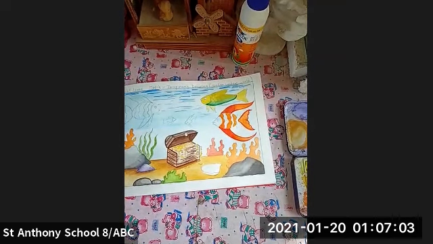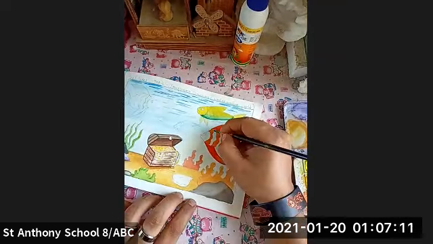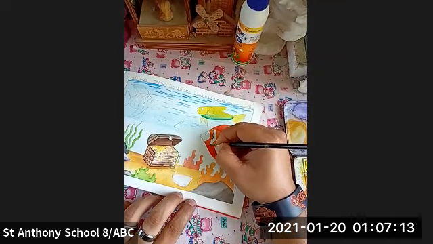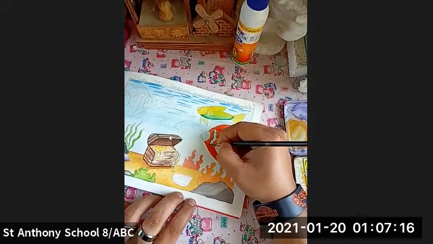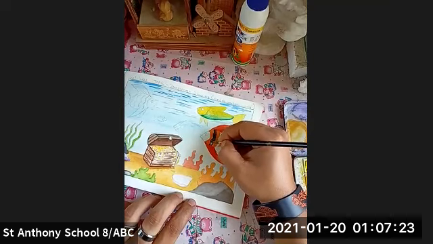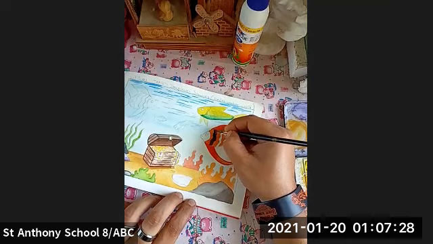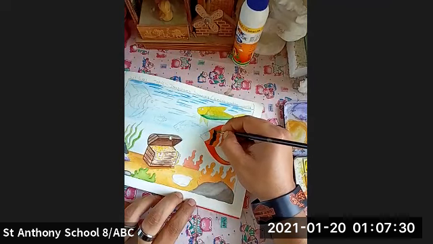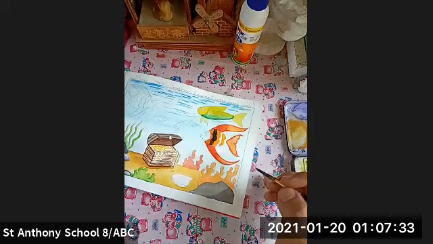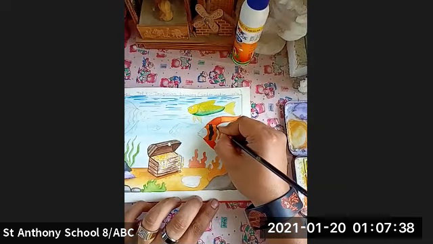Then here I'm taking a black color because I want the fish with the orange and black. So my next color is black. So here I'm adding the black color strips to my fish. You can do as much creativity you want. Okay, no one can stop your creativity. I just want you to use your own ideas and you can do it in this way.